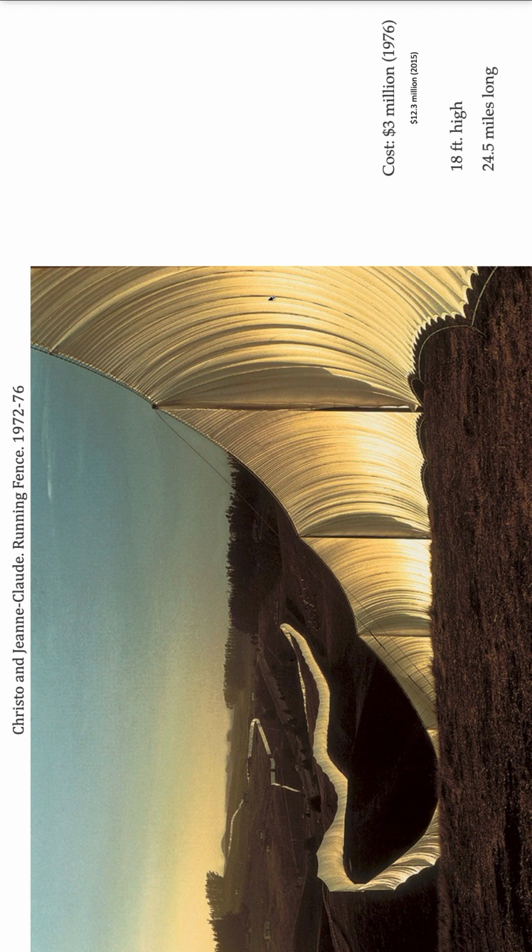This is the one that he's mainly known for. This is called Running Fence. This went across the state of California all the way down into the San Francisco Bay. It went 24.5 miles long, and it's 18 feet high.